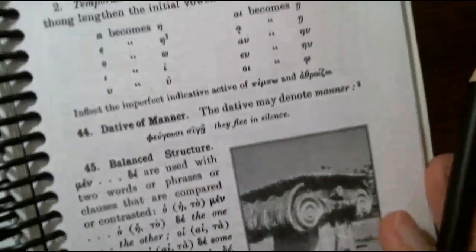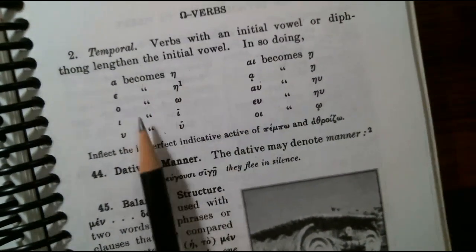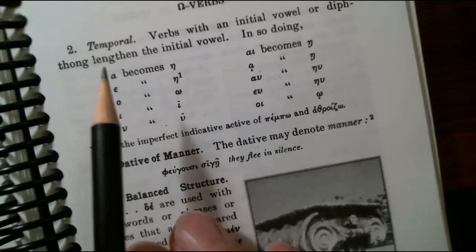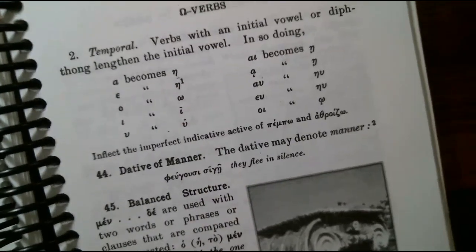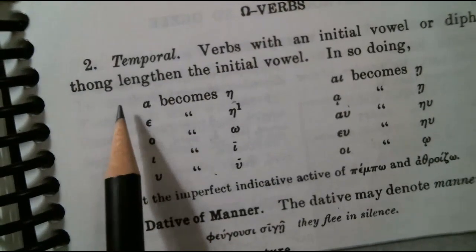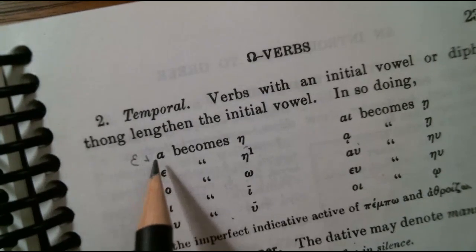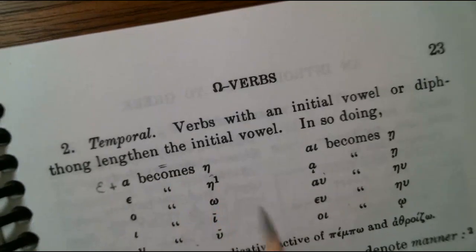Okay. So when you add epsilon, this is a good chart to be familiar with. Very simple chart here. Basically, it tells you how the vowel changes when you add an epsilon to it, right? So alpha becomes eta. When does alpha become eta? Like in ago. So epsilon plus alpha equals eta.